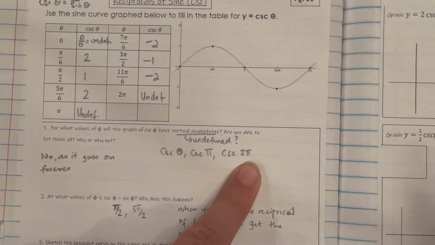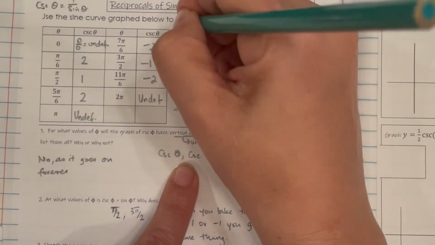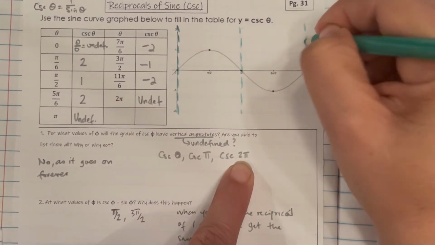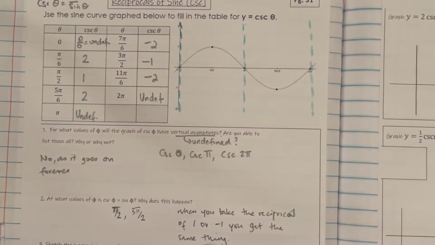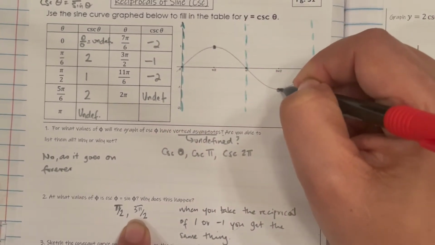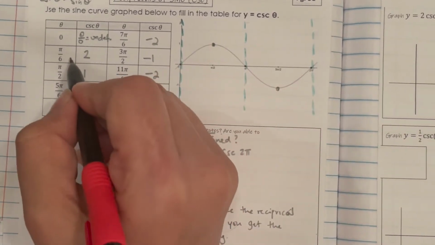Sketch a cosecant graph on the same axes as sine. Be sure to include any relevant asymptotes. So let's go ahead and put our asymptotes in. According to question 1, it happens at 0, at pi, and at 2 pi. So vertical lines are asymptotes. Then let's go ahead and sketch the values we know. They're equal to sine at pi over 2 and 3 pi over 2.